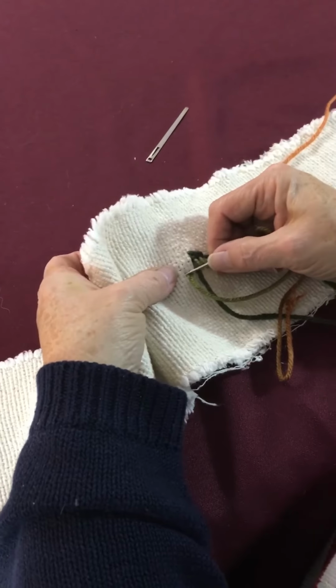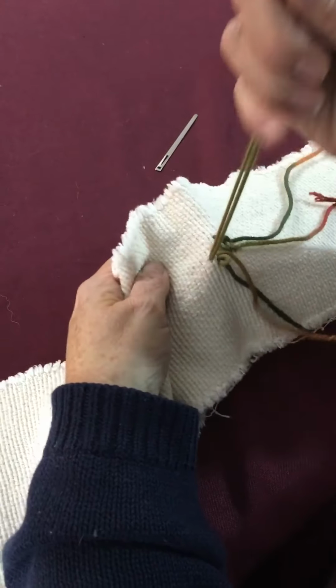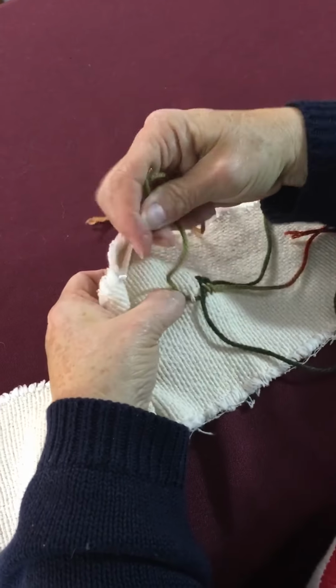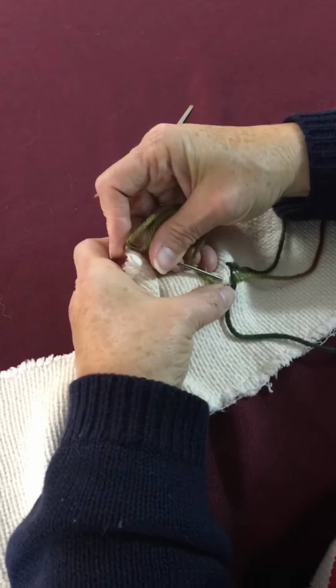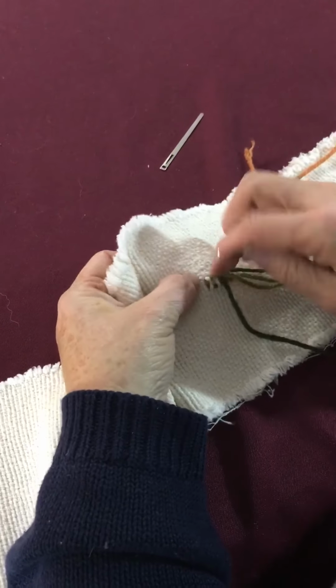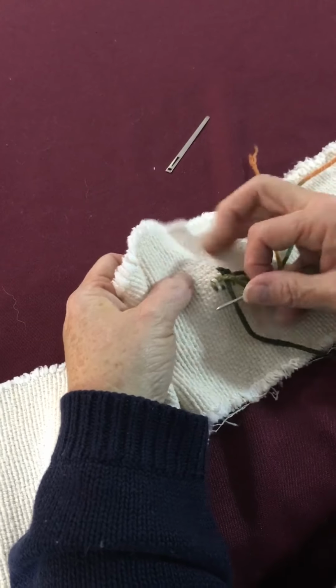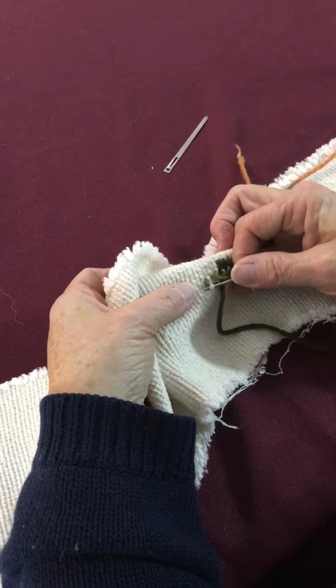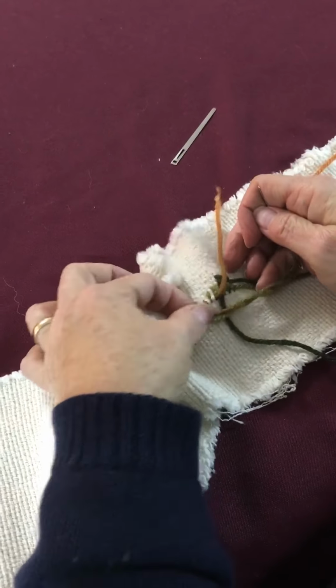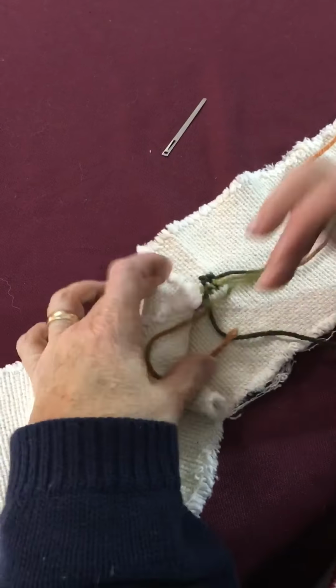I'm going to move over just one. You're just going to come up, pick it up above it, go back this way. Level it out just a little. Come back down. Pick up the one across. I should have evened out my needle a little more.